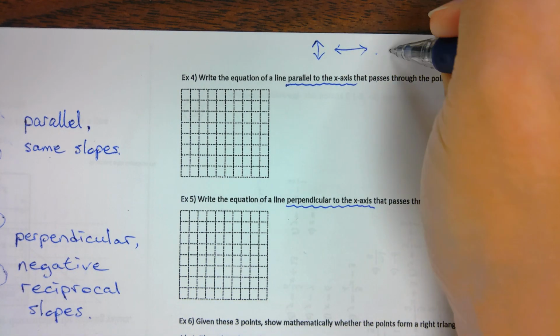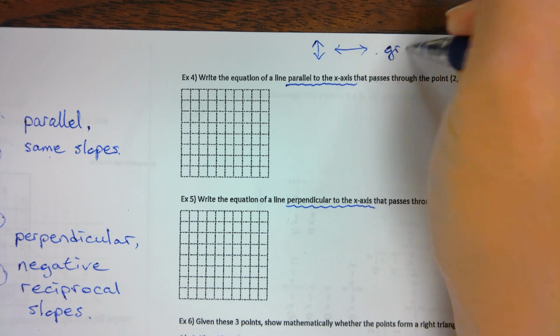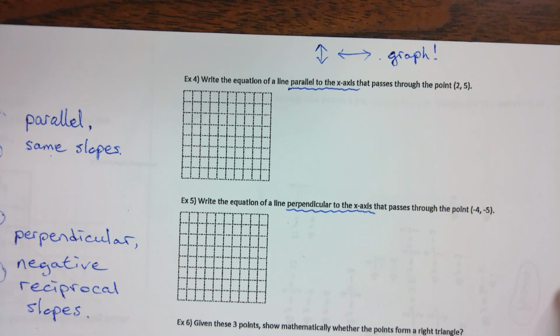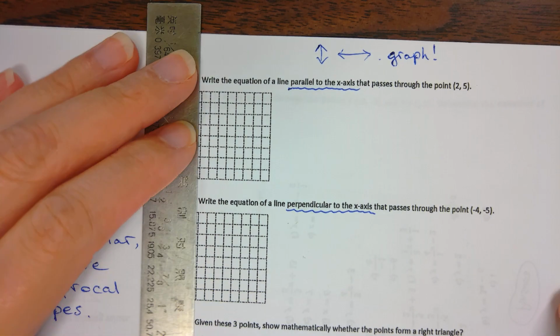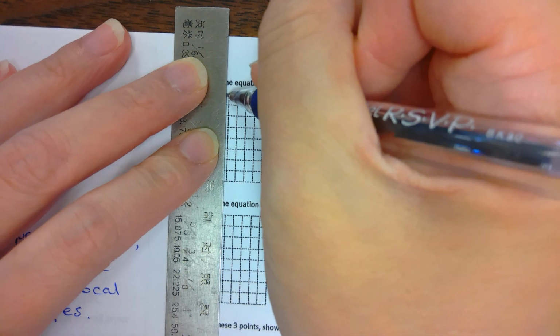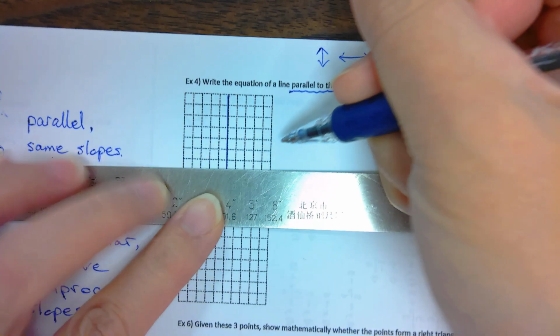The easiest way is to do a quick little sketch. These types of questions, the fastest way is by graphing it.